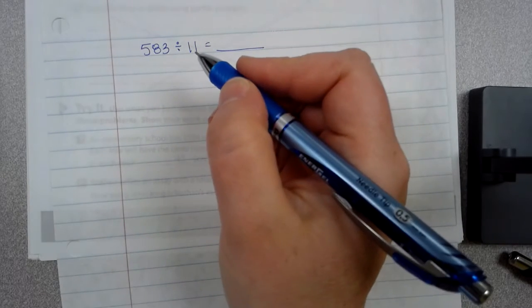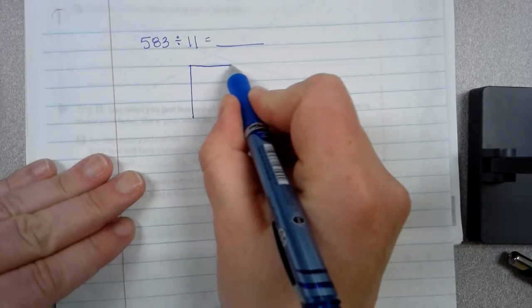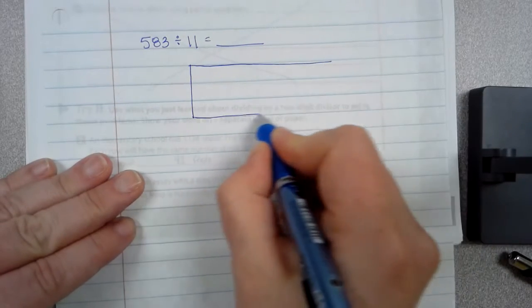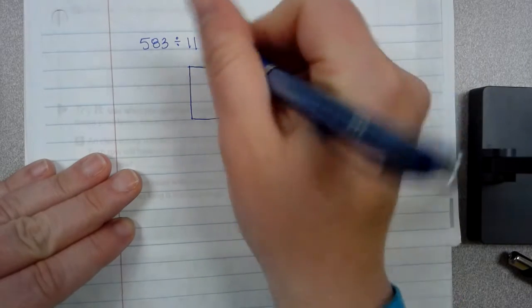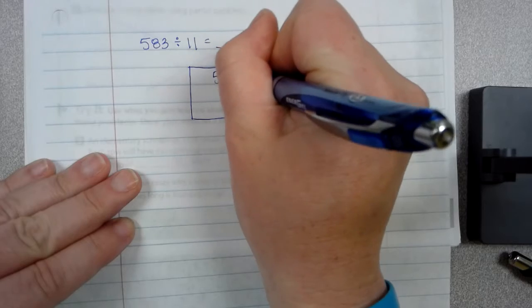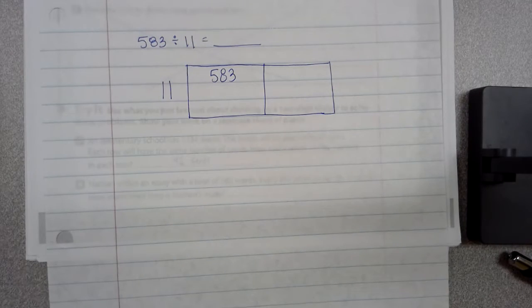So I'm going to put a box, and I'm going to make my boxes a little bigger. I should have made my box bigger. That's what got me confused on the last problem.